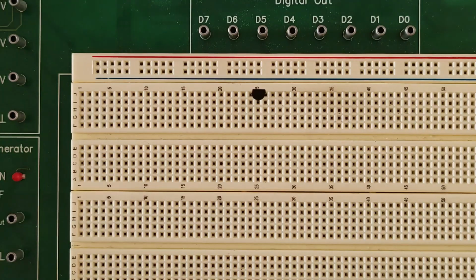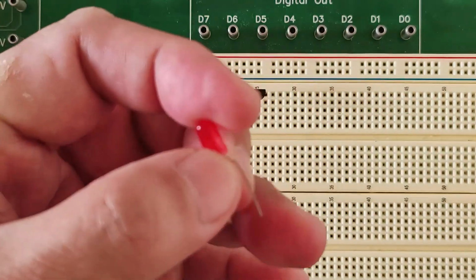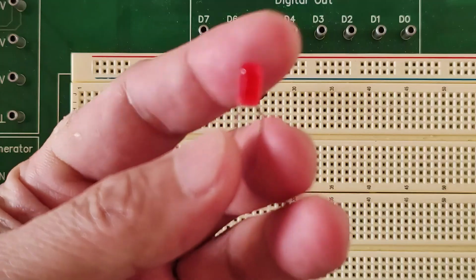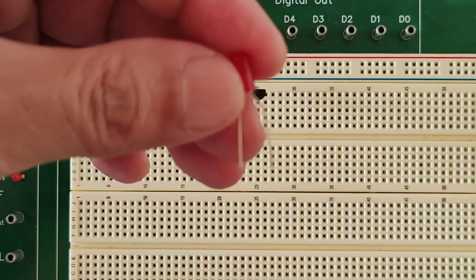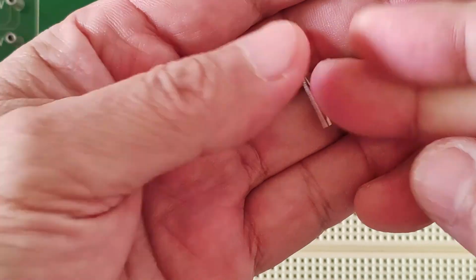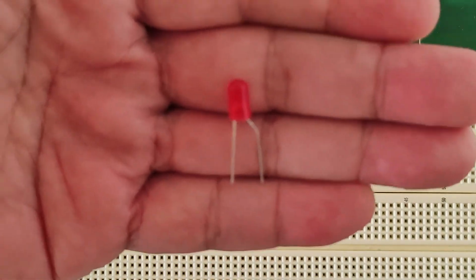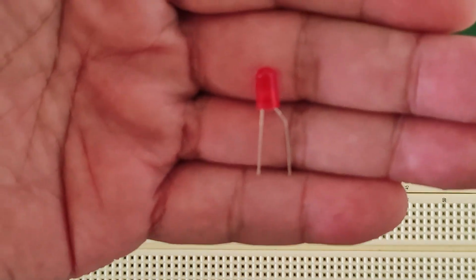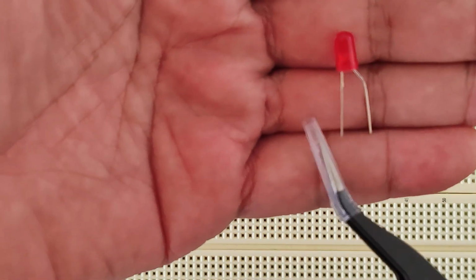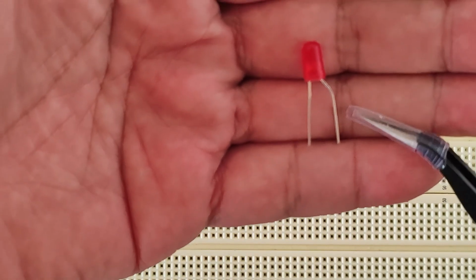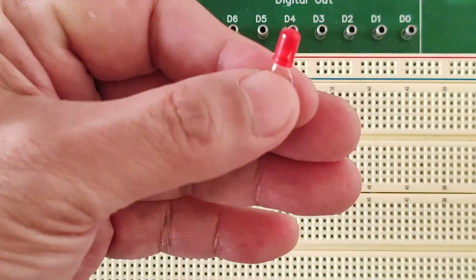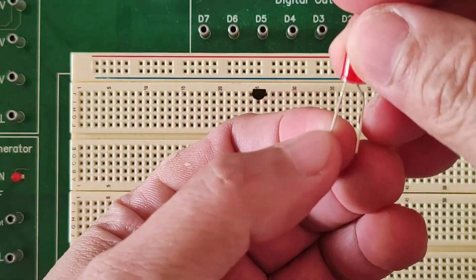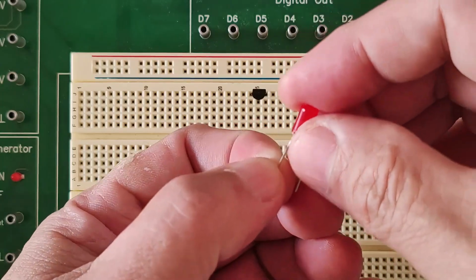Now, on the collector, if you could remember the schematic diagram shown earlier, we first need to connect an LED, a red one. Polarity is important with LEDs, so we need to know where the cathode and the anode are. The cathode of the LED is the shorter leg, and the longer leg here is the anode. Connected to the collector is the cathode side, so I'm going to connect this shorter leg, the cathode, directly to the collector.